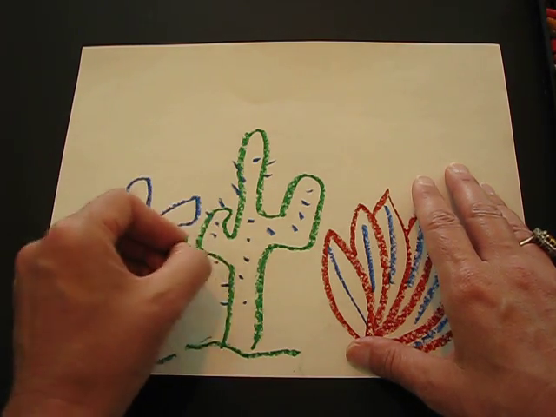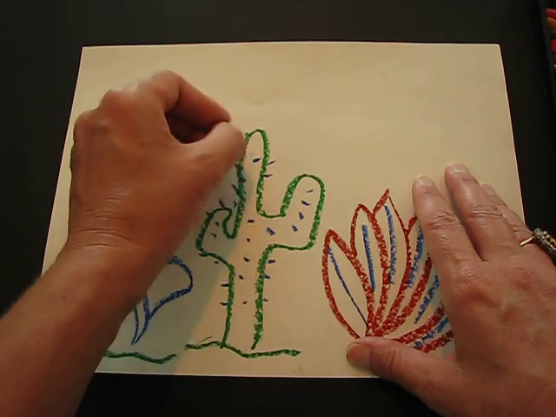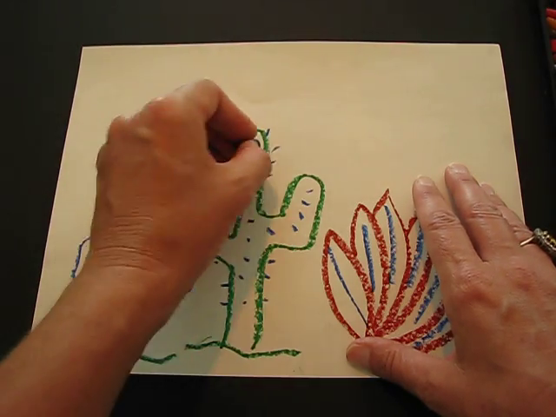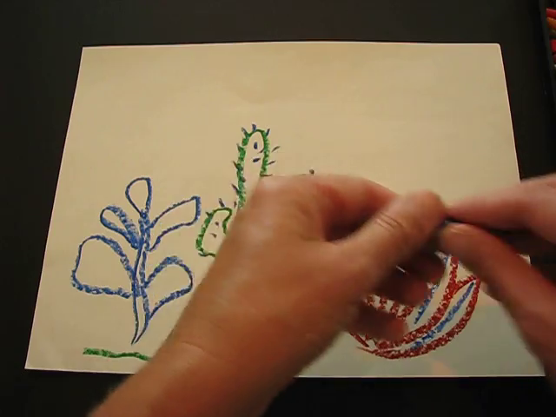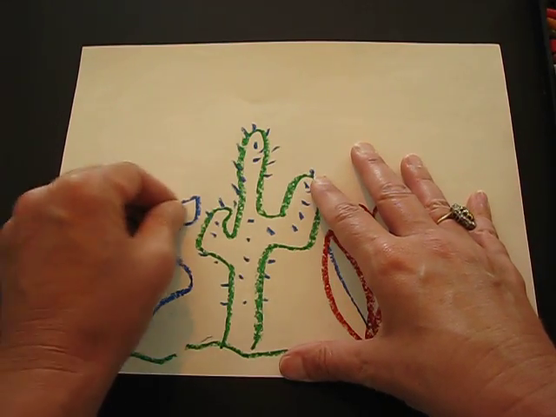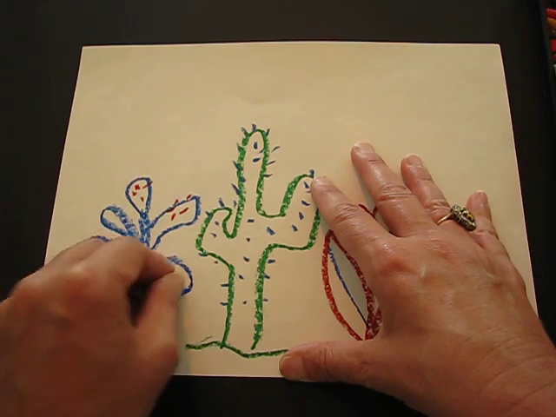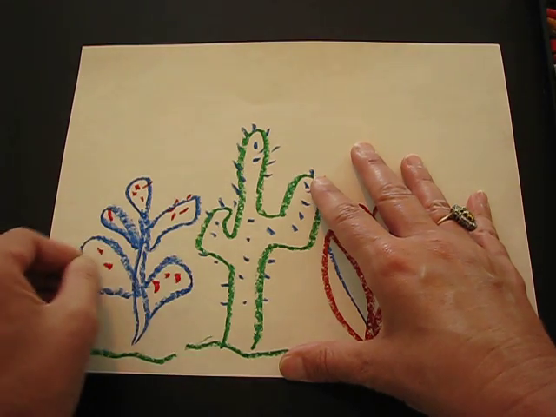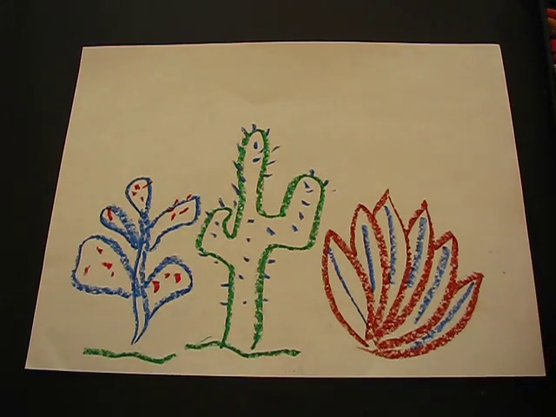Okay, I'm just doing this very quickly, and I expect you guys to take a little bit more time than me. And I'll just do dots or something on this one. This one can have little prickly stems as well. So just do this swiftly. Now we're going into the middle ground.